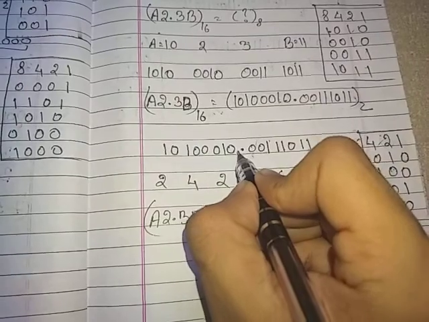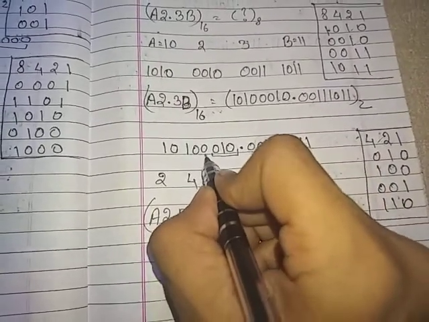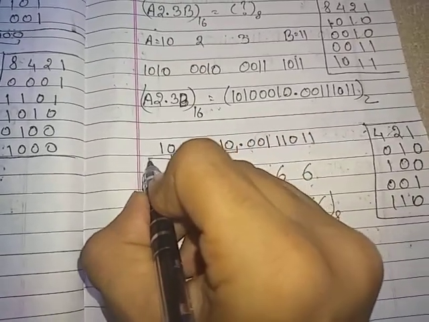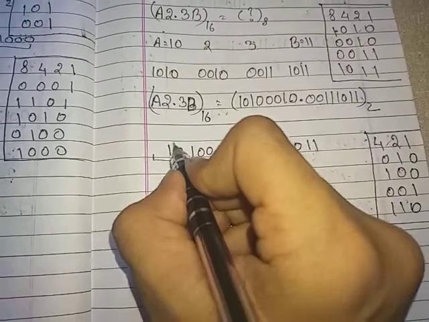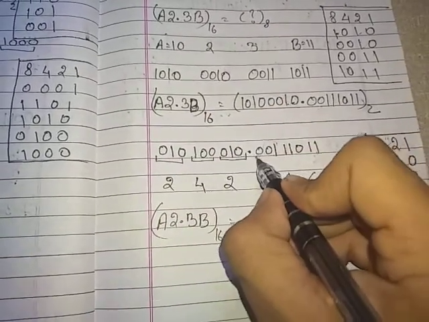Now this binary number is then again converted into octal number by making group of 3 bits from either side of the decimal. So first group, second group, and third group. As in the third group there are only 2 bits, so we will add one more 0 here as well.